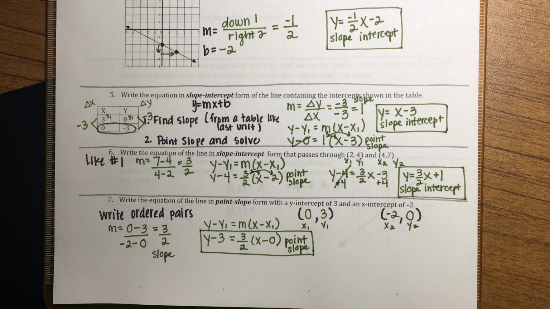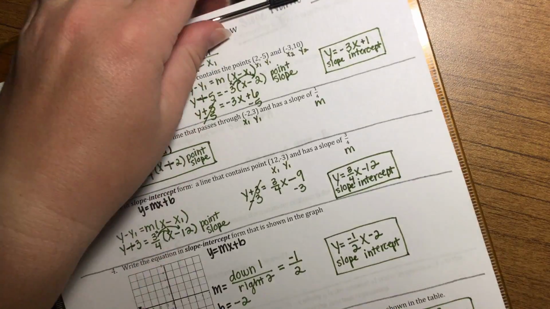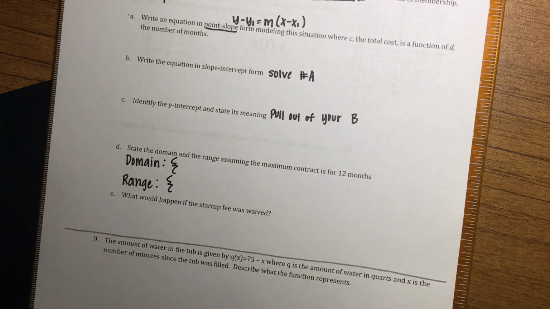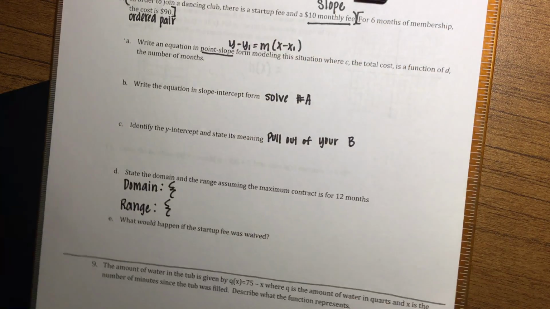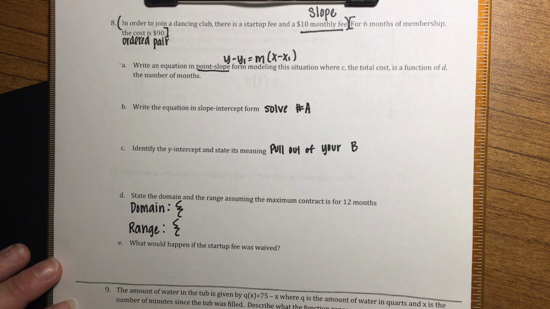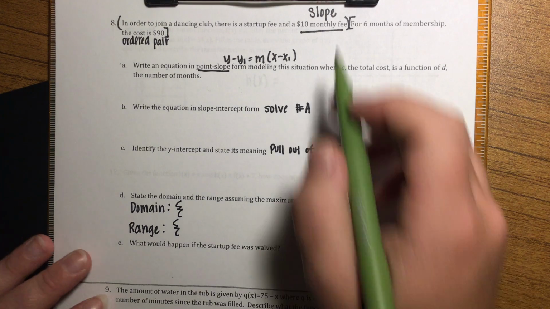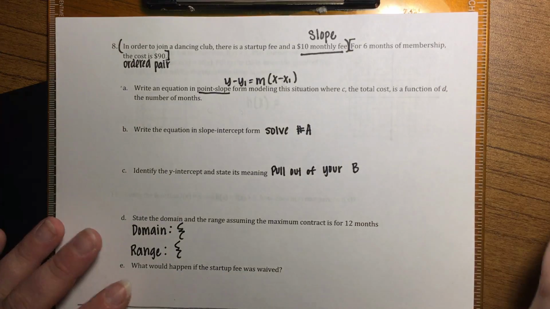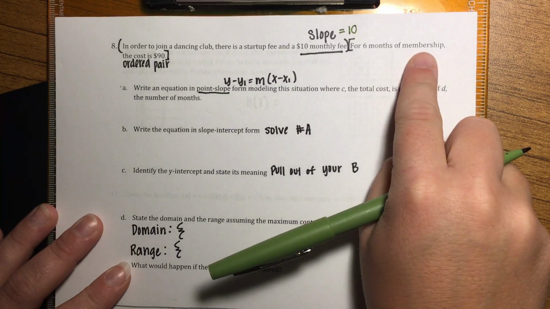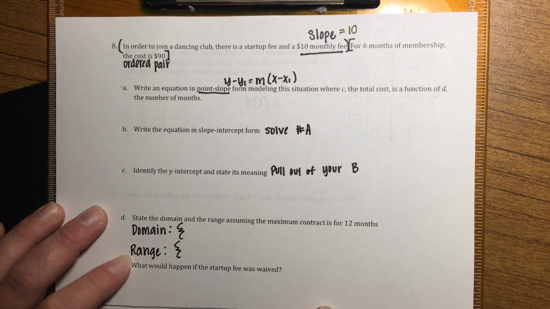Alright, so now I've got to work on the next page. Here we go. Number 8 says, in order to join a dancing club, there's a startup fee and a $10 monthly fee. For 6 months of membership, the cost is $90. So my slope here is going to be 10, $10. And then it says for 6 months of membership, the cost is $90.